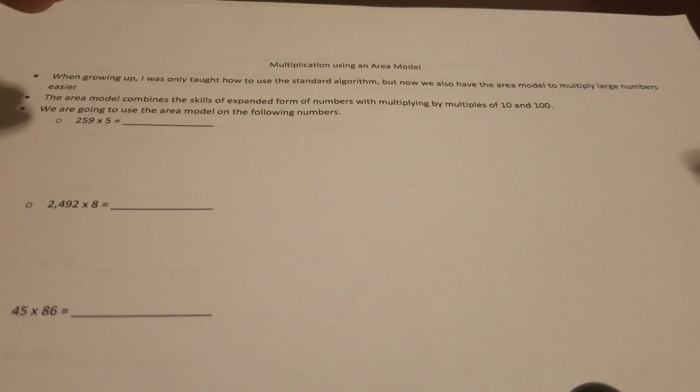Continuing with our lessons on multiplication, I wanted to show you a new strategy. We've been taught for the longest time, from what I know from when I was a student, when doing multiplication, we use what's called the standard algorithm. Some kids are able to understand that instantaneously.